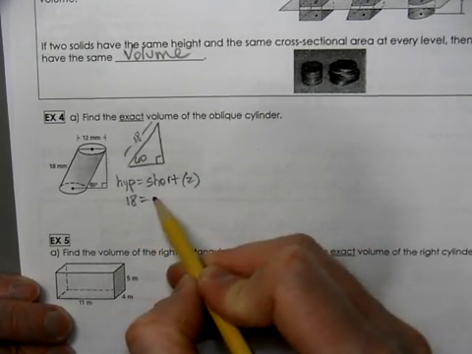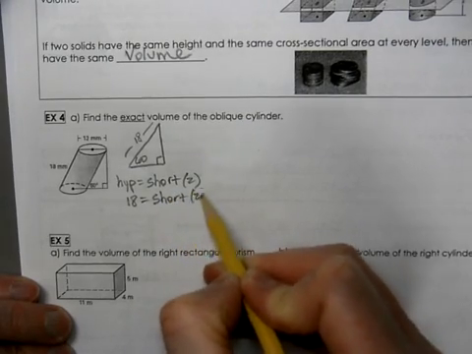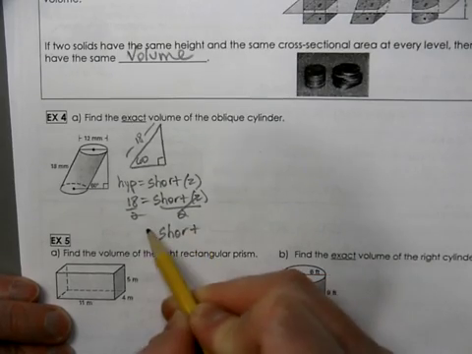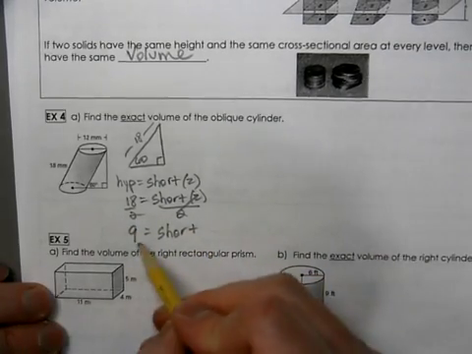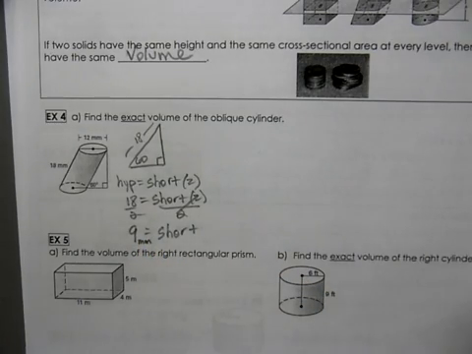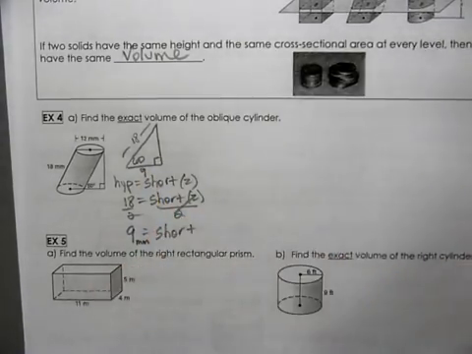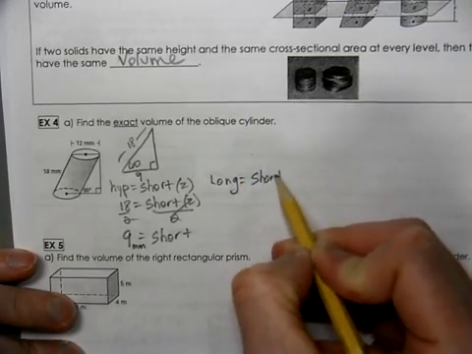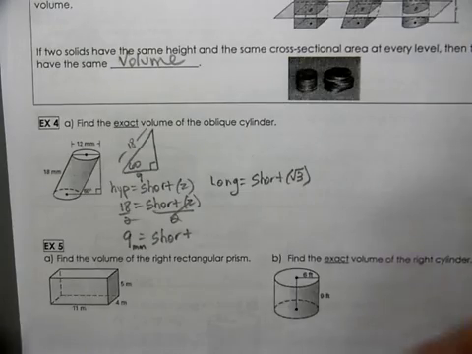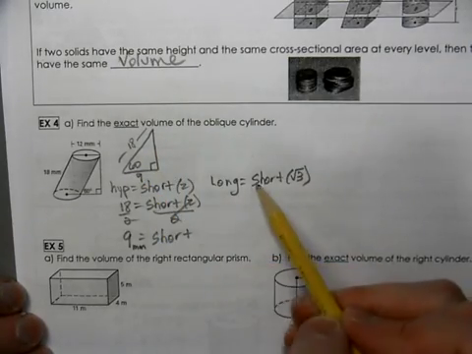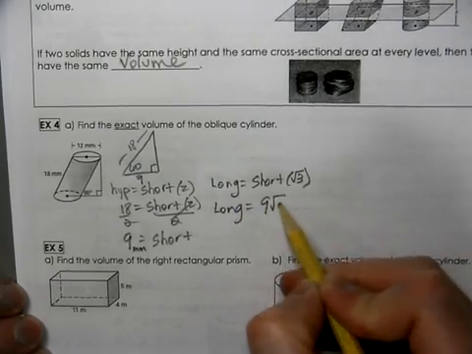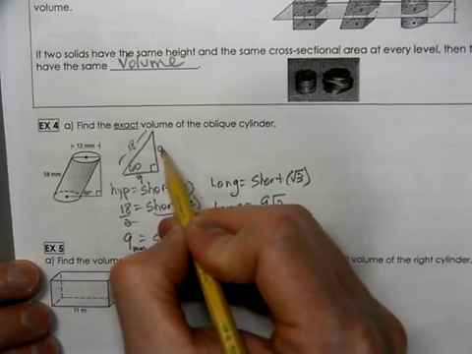So if the hypotenuse is 18, then the short leg, you're going to divide by 2 to get 9, and that's millimeters. So that's our length of the short side. Now the long side equals the short side times root 3. We don't know the long side, but the short side is 9 times root 3. So we have 9 root 3.